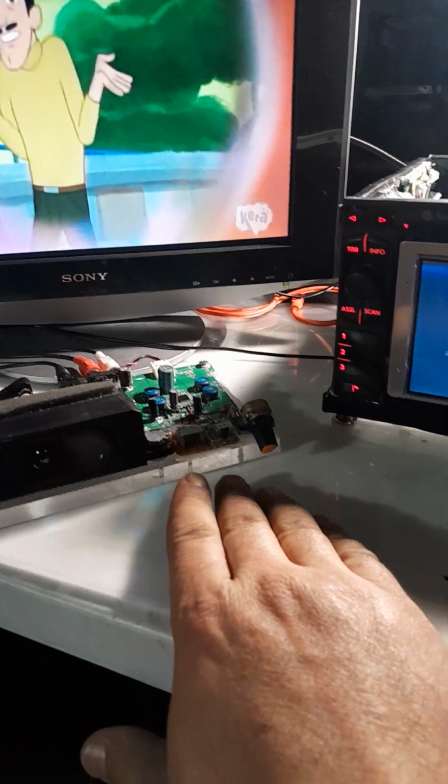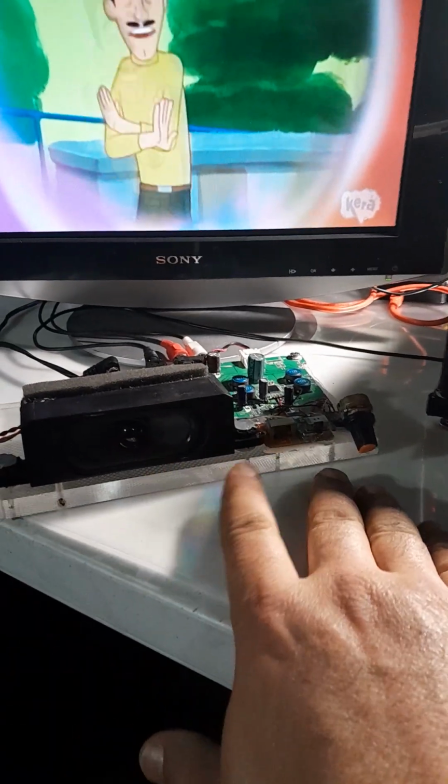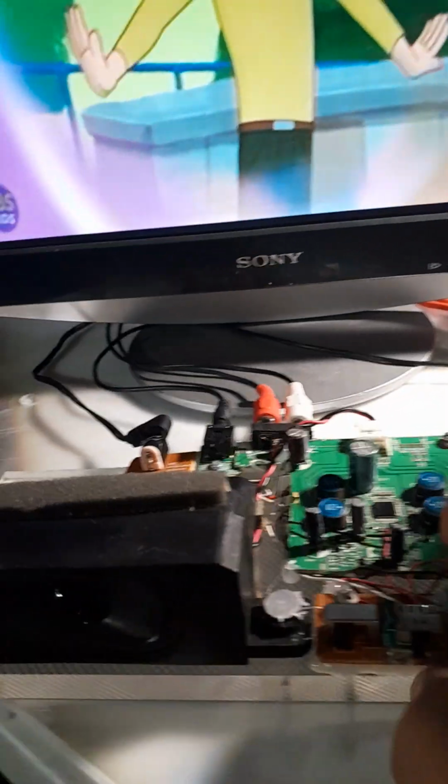Even for audio, I can switch the audio too. I got this little switch right here.